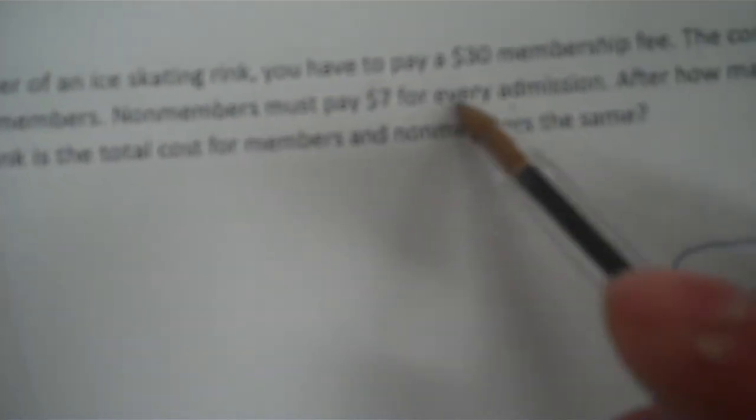So dollars per admission. Well, $30 has nothing to do with the admissions. 5 does, because it says each admission is $5, so 5. Non-members, every, each, per mean the same thing, so $7. But you can't be both a member and a non-member. You're either one or the other, so we go 5 and 7. Those are separate.